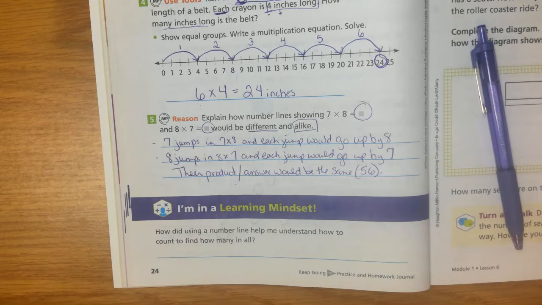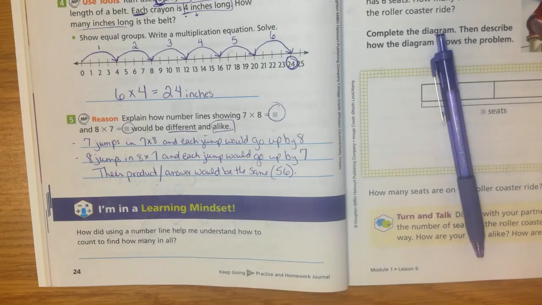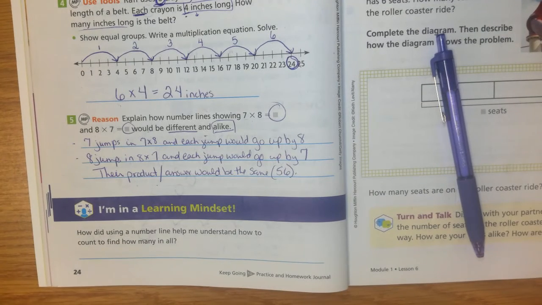Okay, so that's our last math lesson for this week. Next week we'll go to lesson 6, and I will be giving you some review so that we can check and make sure that we're ready to move on to module 2.